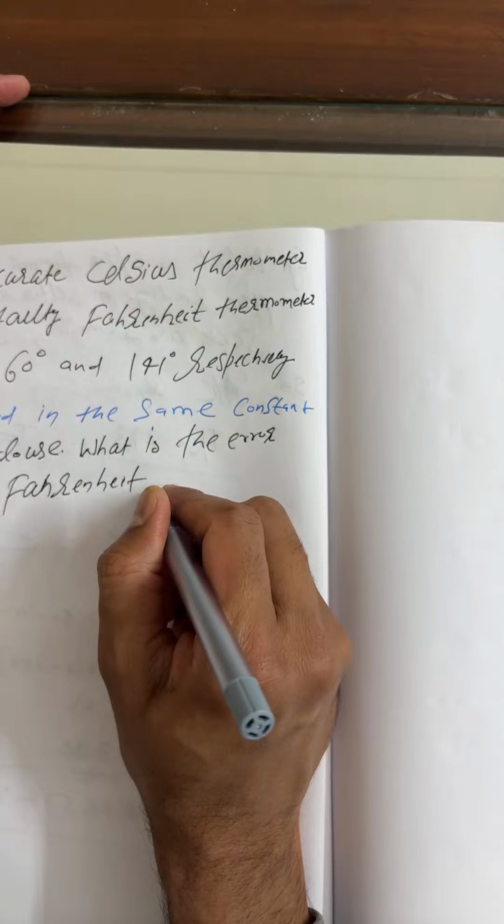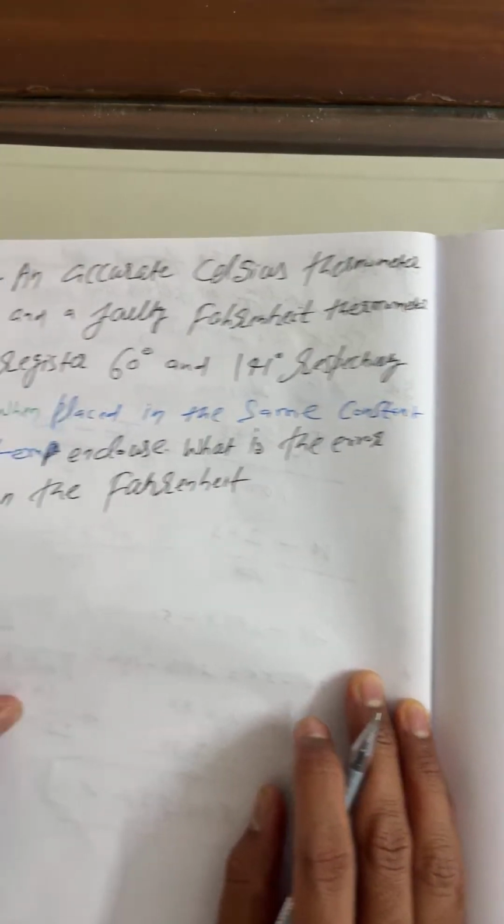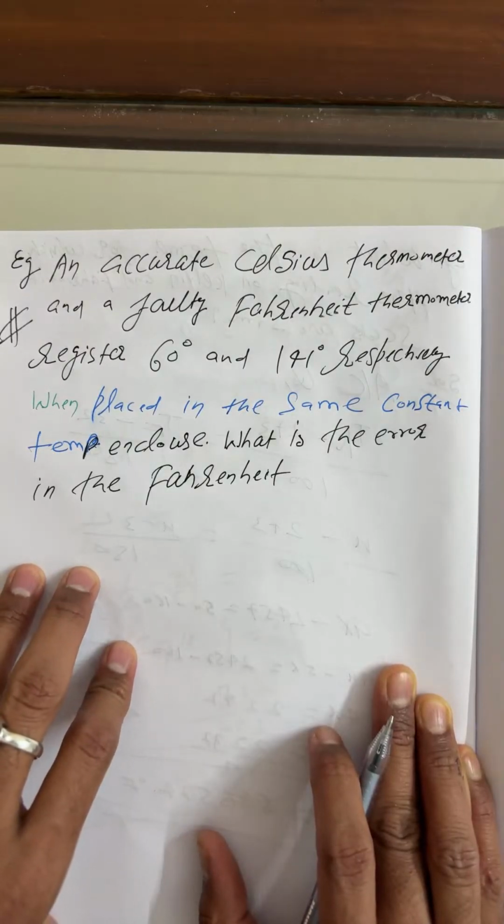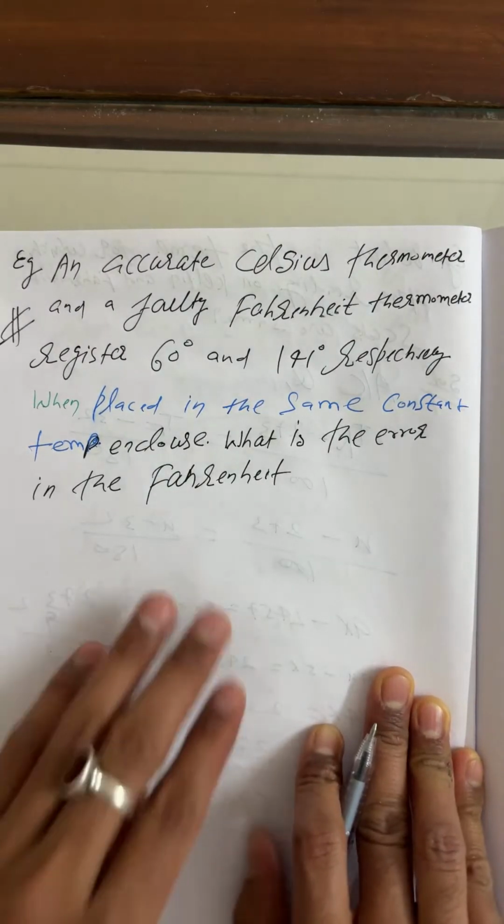Sir, can you move the book a little right side? Yes, yes. Got it, got it.